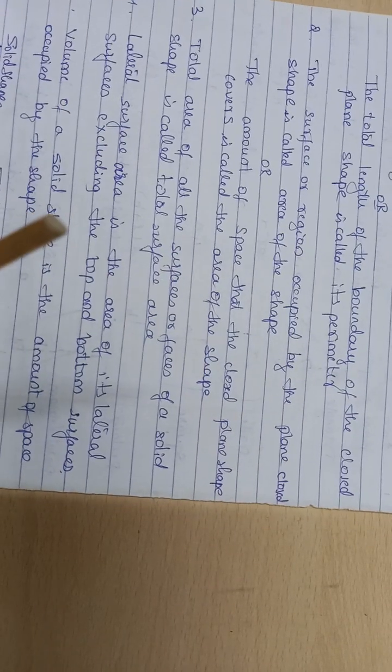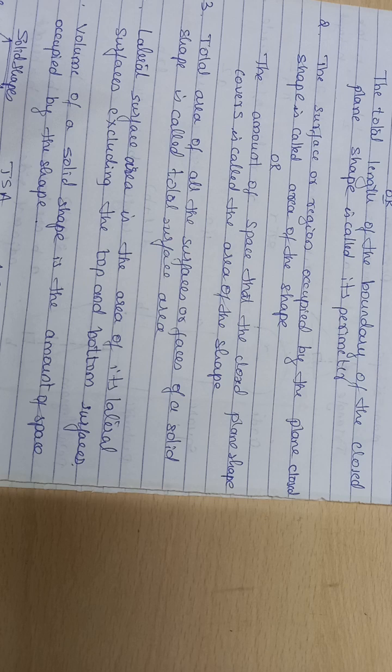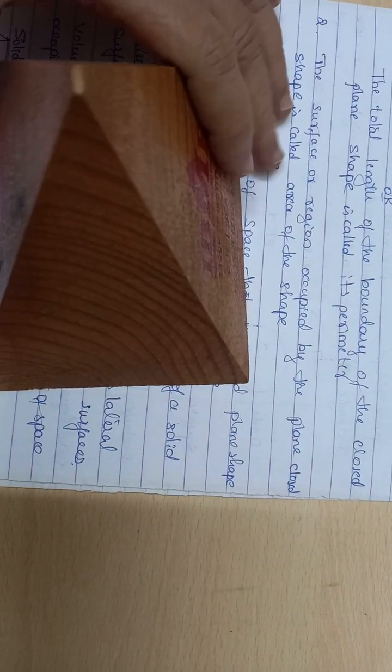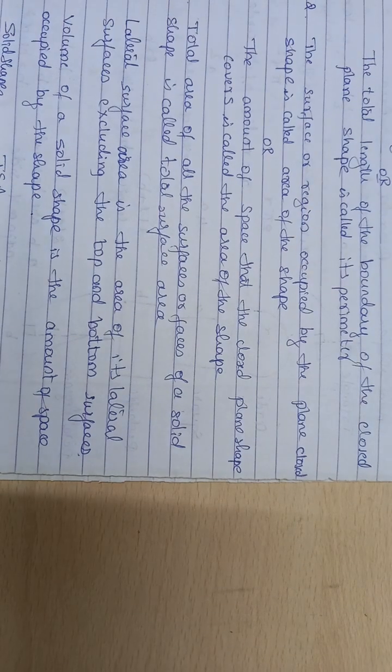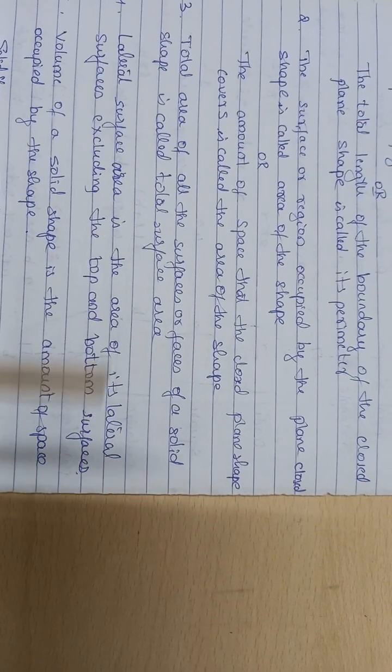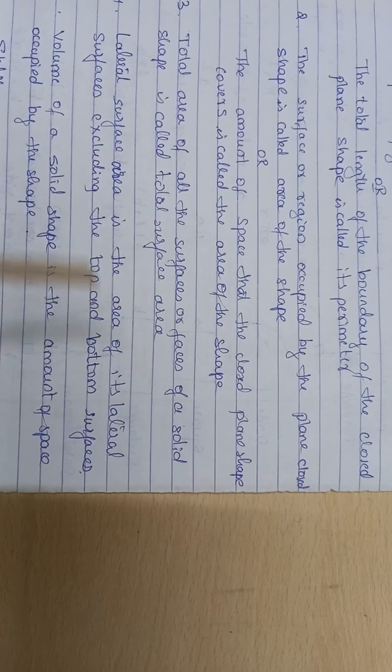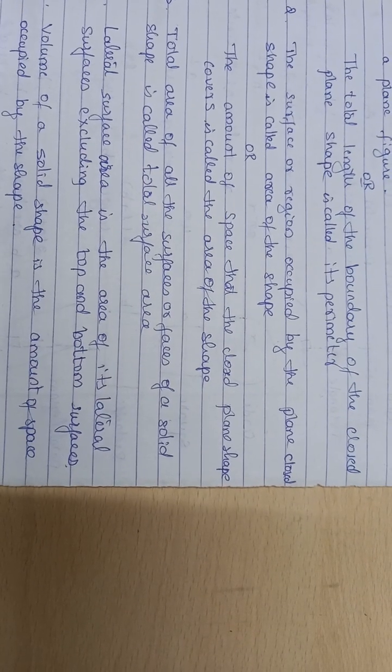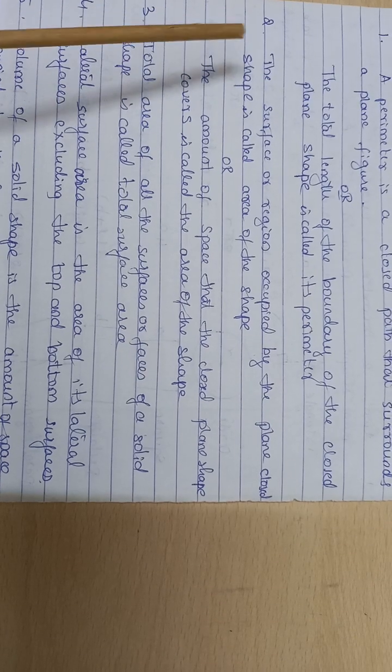Now solid shape has 3 dimensions like this, or I have shown you in the class, soap box, any compass box, or any box are solid shapes.